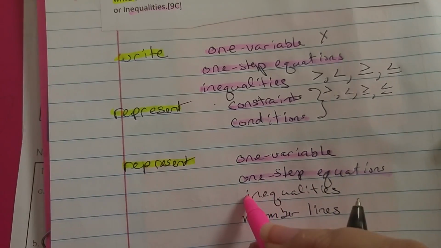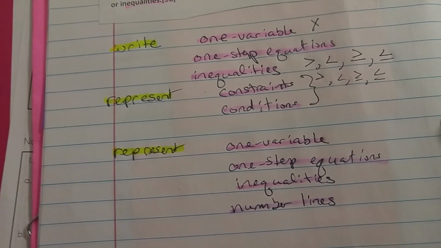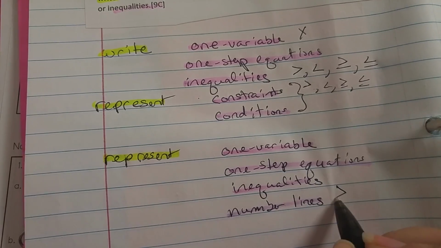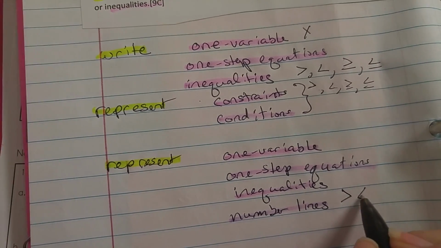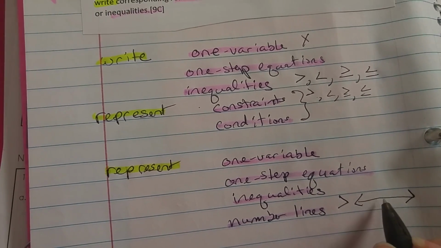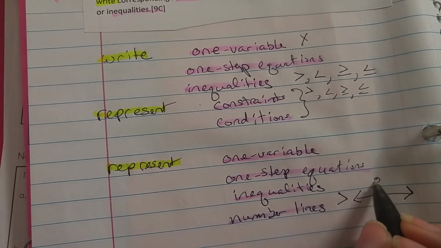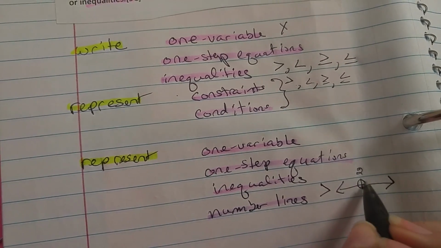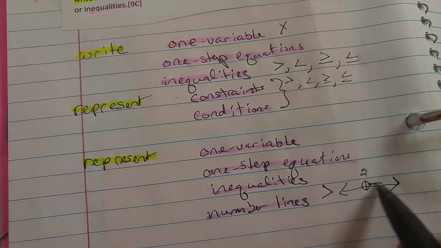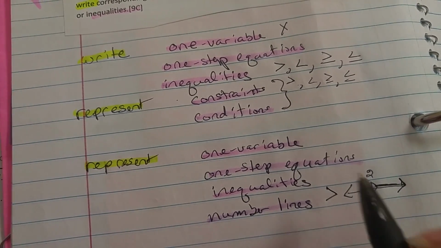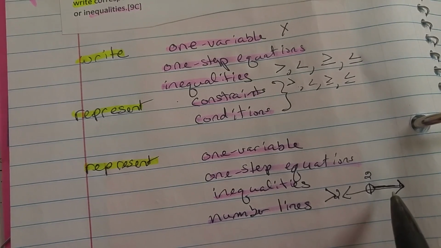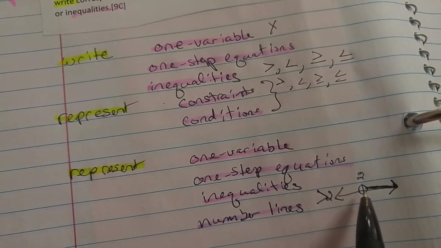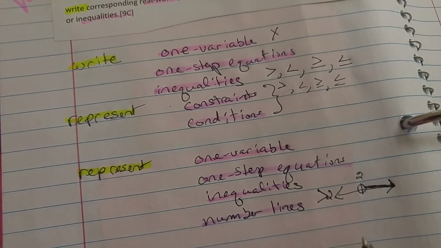And this can be a little tricky. What this might look like is, here's my little number line right here. Let's say it's greater than 2. I would put an open circle on the 2, and then I would make a line that goes this way. This means it's greater than the number 2. It's showing all these numbers could be represented on this number line, but the number 2 isn't because it's an open circle.